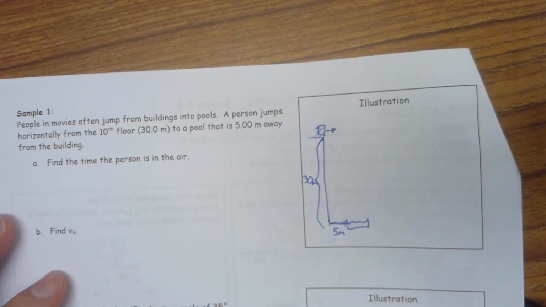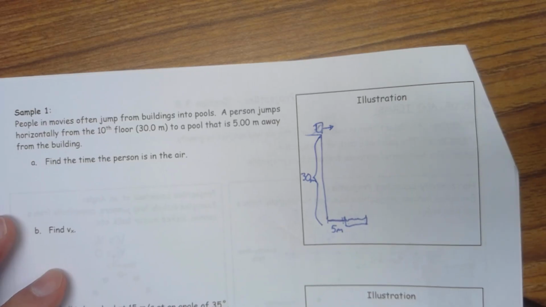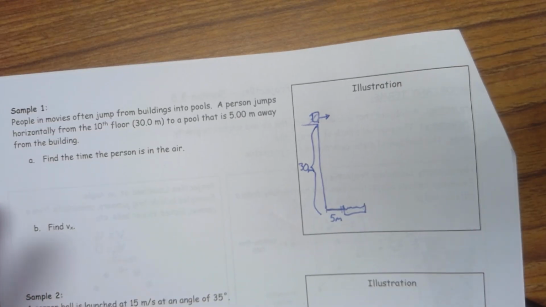So that distance is 5 meters. Find the time the person's in the air. If the person launches like this, is the time a vertical issue or a horizontal issue? Vertical. When it hits the ground, the problem's over. When he hits the water, the problem's over. My bad, I didn't mean to make it sound so violent.